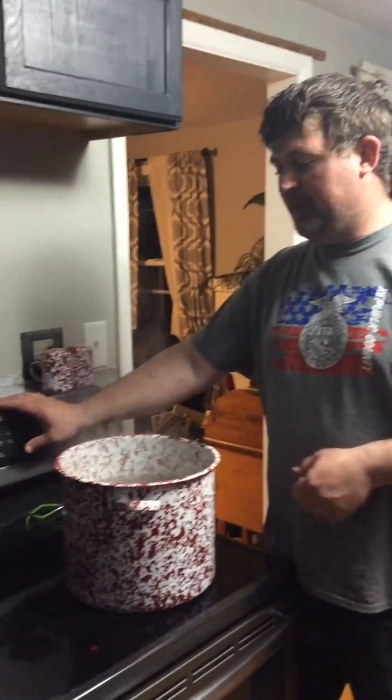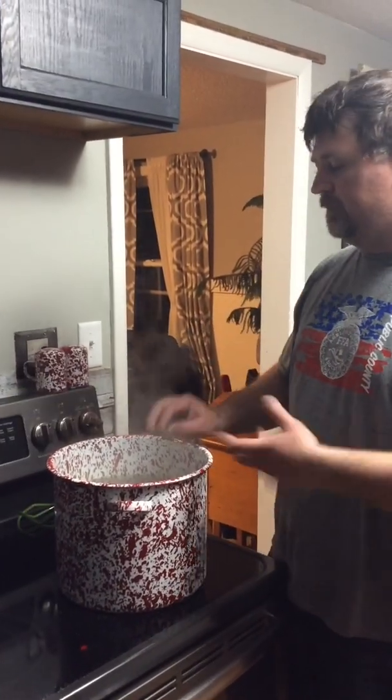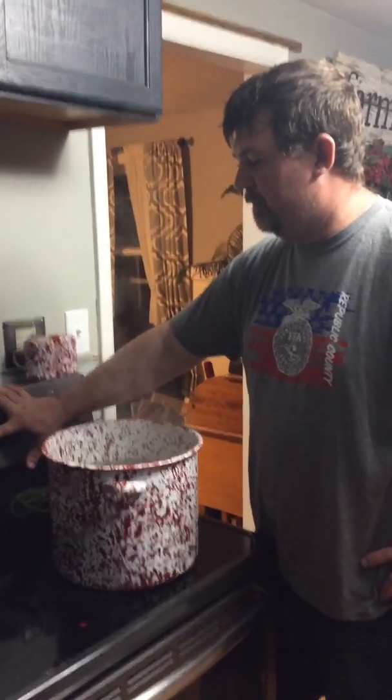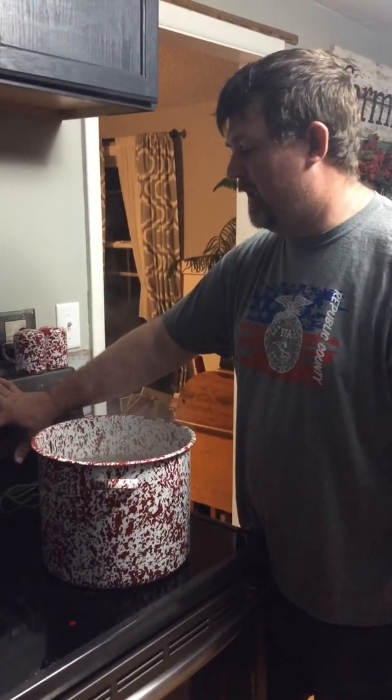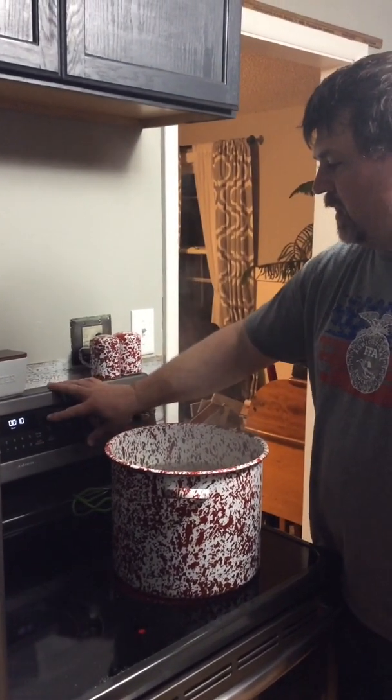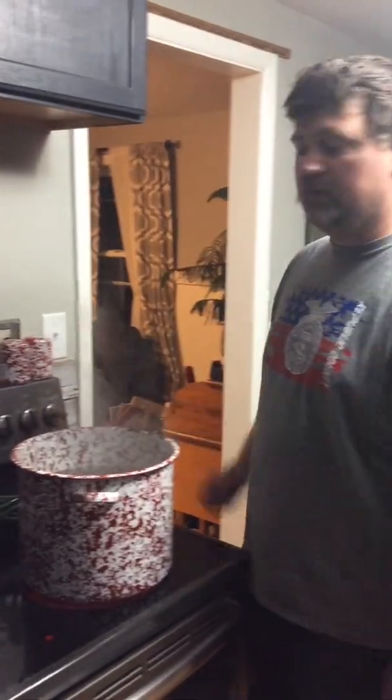Okay, I've got all my jars back in the boiling water, and it's up to boil. So now we're ready to go ahead and start the timer on the heat. We want to set that to 10 minutes, and they're going to boil for 10 minutes, and just hit start.